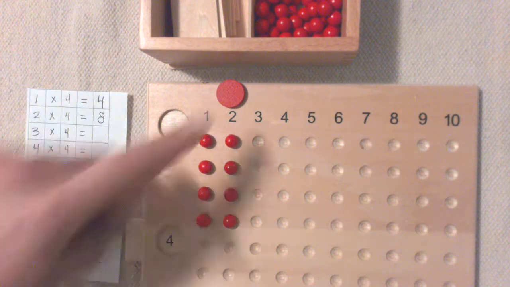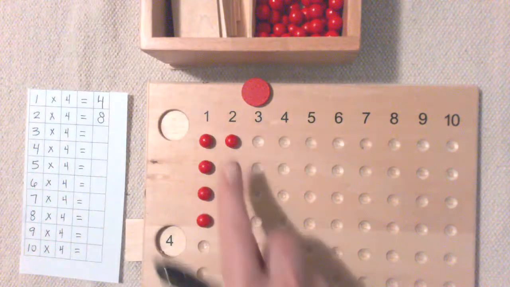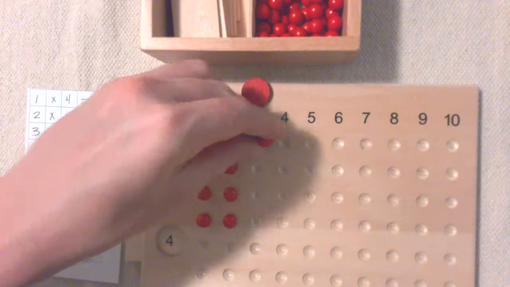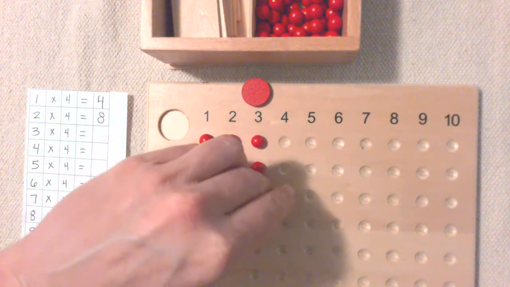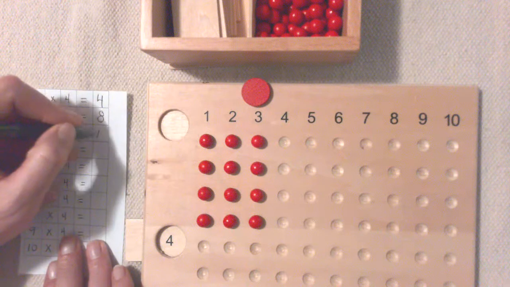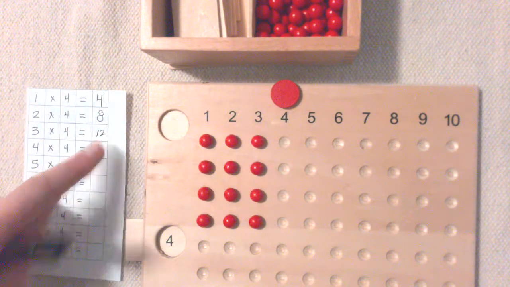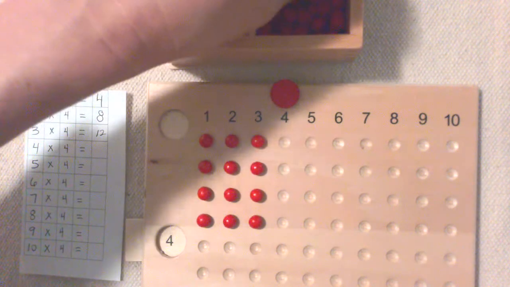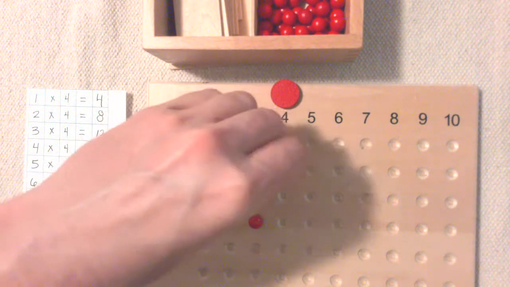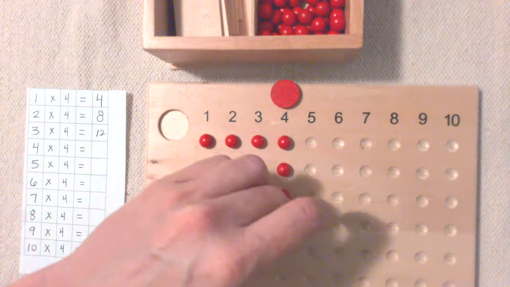3 times 4. 8, 9, 10, 11, 12. 4 times 4. 12, 13, 14, 15, 16.